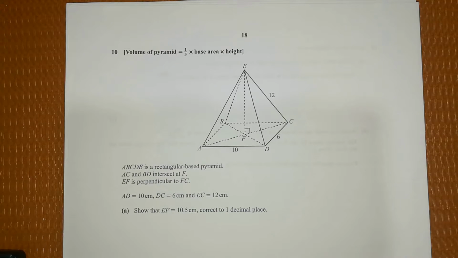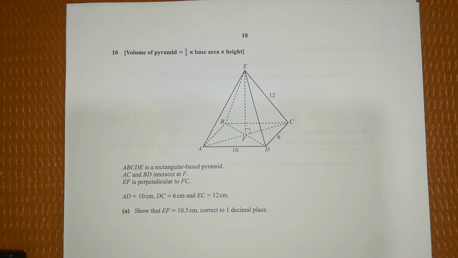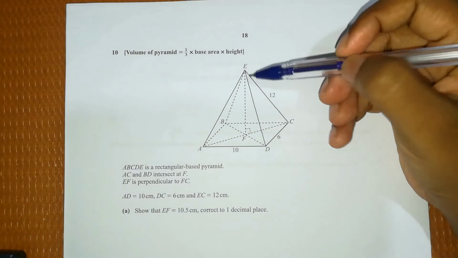EF is perpendicular to FC. So that's why they have marked 90 degrees over here. They say AD 10, DC 6 as well as EC 12. Show that EF is 10.5 centimeters correct to 1 decimal place. So now we will see how to find EF.